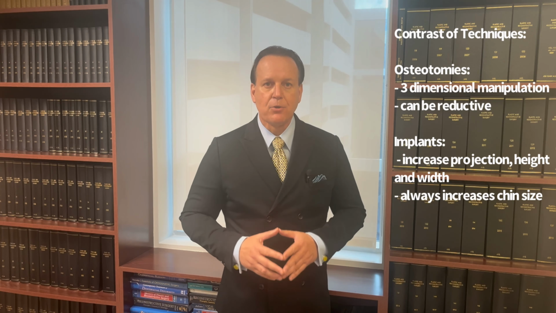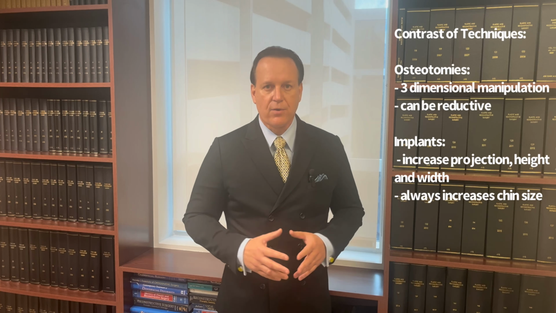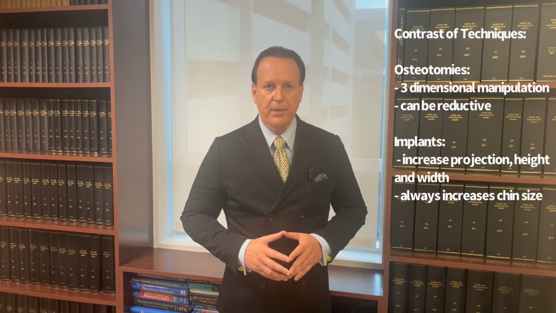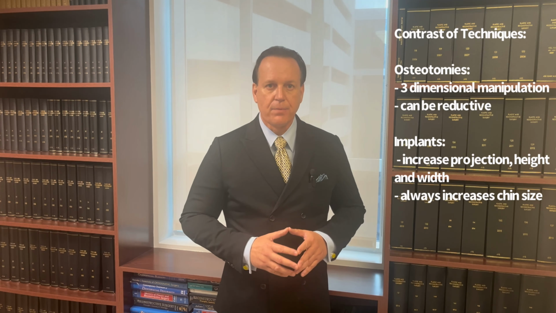Additionally, it was mentioned that chin osteotomy can also be a reductive procedure. That is to say, it can be used to decrease the projection or width of the chin. This is to be contrasted to implant surgery, which will always lead to an increase in the size of the chin. By definition, chin implant surgery works by enlarging the chin. While less versatile than chin osteotomy, it remains an excellent option for certain patients, particularly those with underprojected or small chins. This episode will focus specifically on this alternative approach.